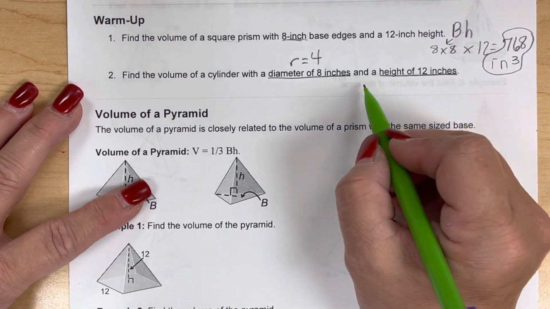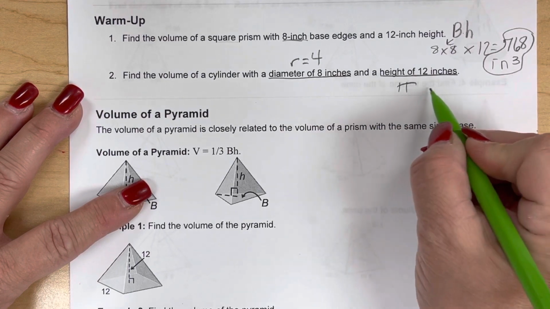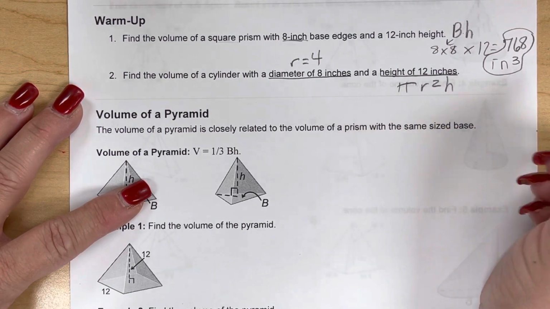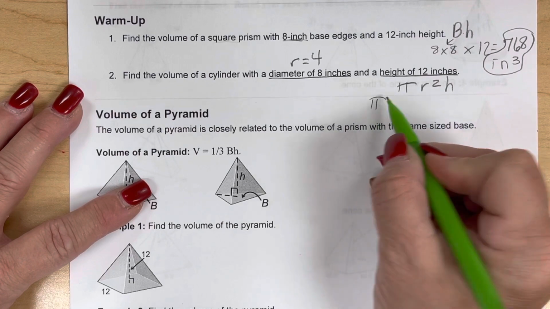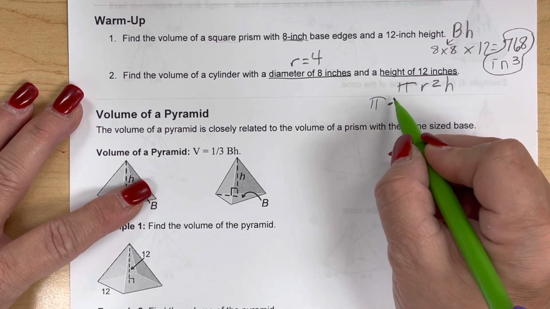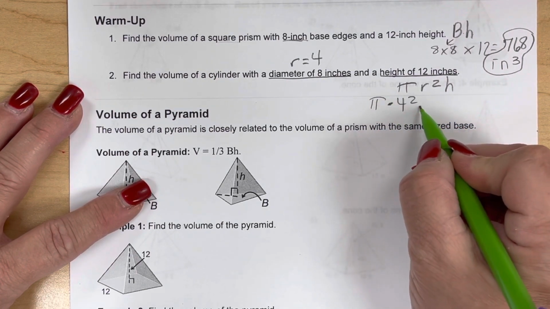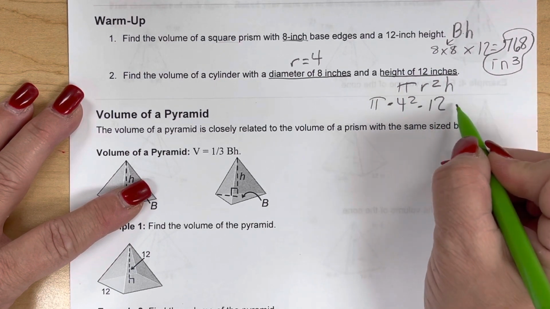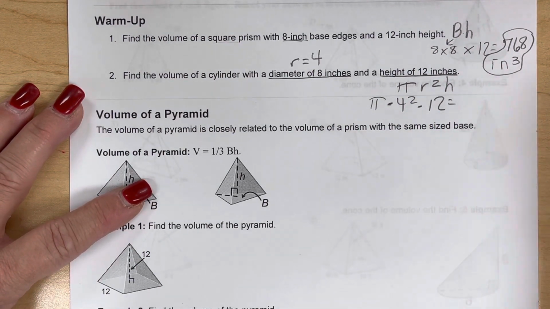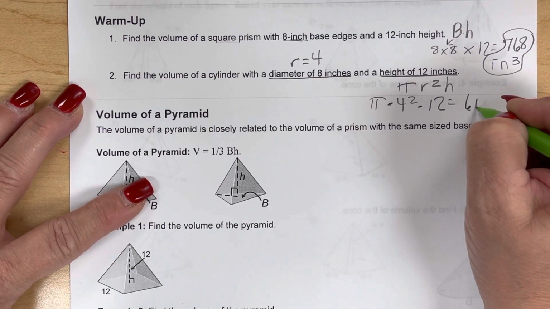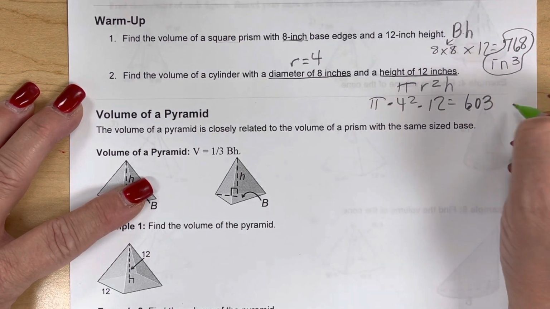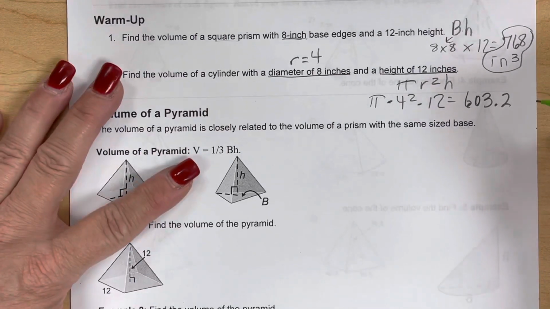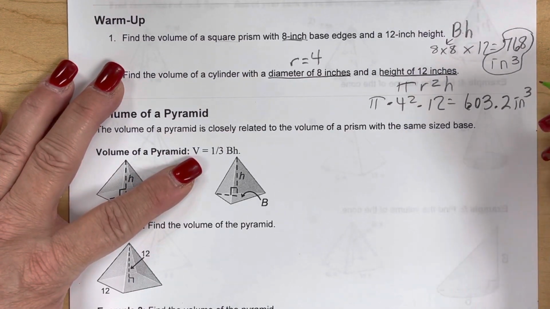Now the formula for finding volume is pi r squared height. So I would multiply pi times my radius squared times my height, which is 12. Round to the 10th whenever necessary, and it would be 603.2. It does tell me inches, so cubic inches.